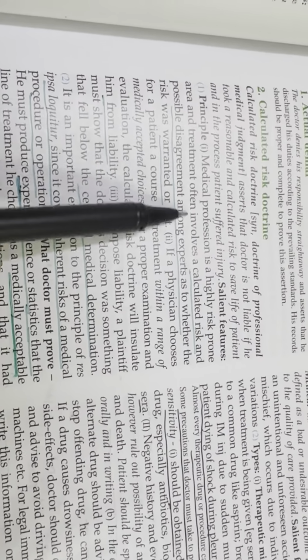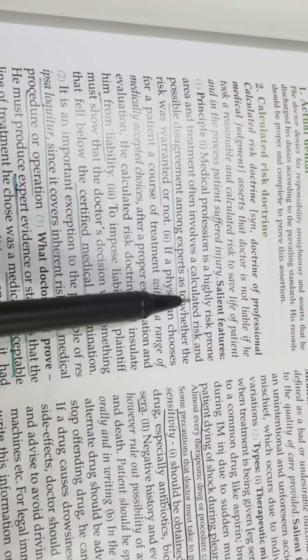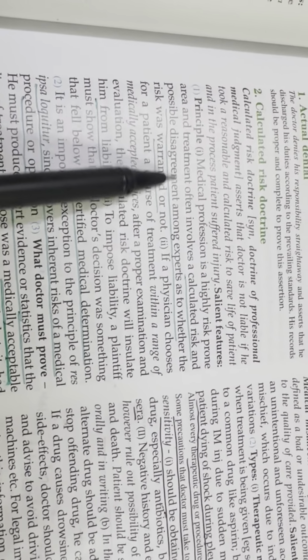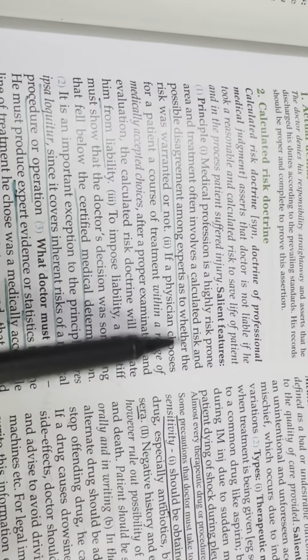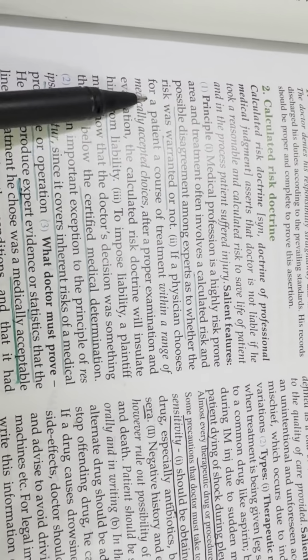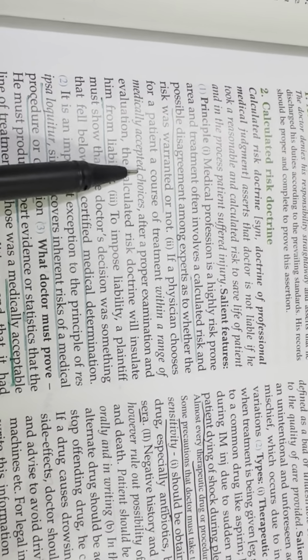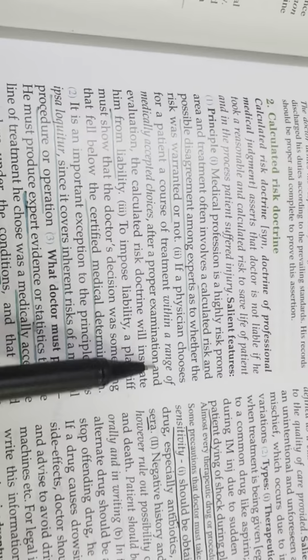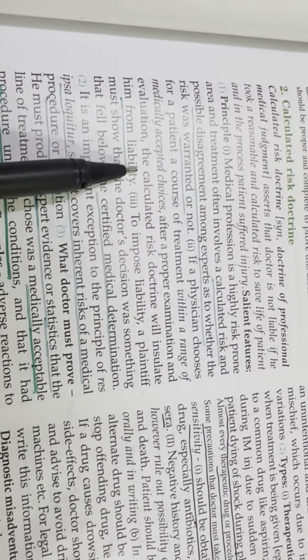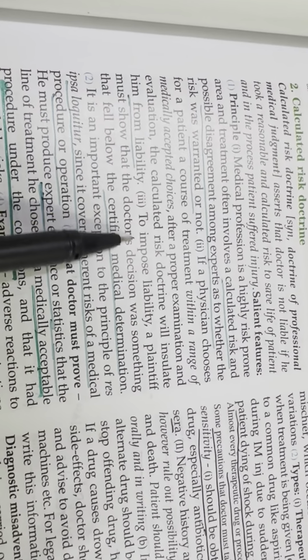Salient features. Principle: the medical profession is a highly risk-prone area, and treatment often involves a calculated risk and a possible disagreement among experts as to whether the risk was warranted or not. If a physician chooses for a patient a course of treatment within a range of medically accepted choices after a proper examination and evaluation, the calculated risk doctrine will insulate him from liability.